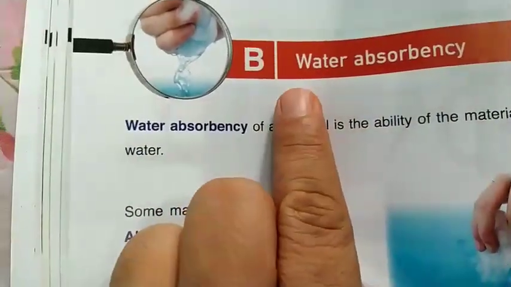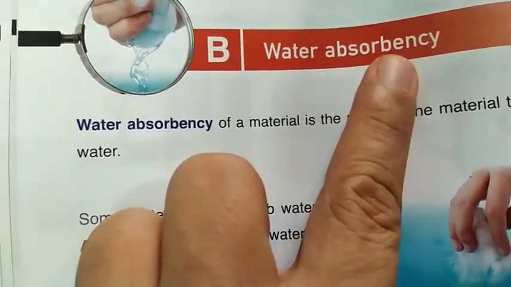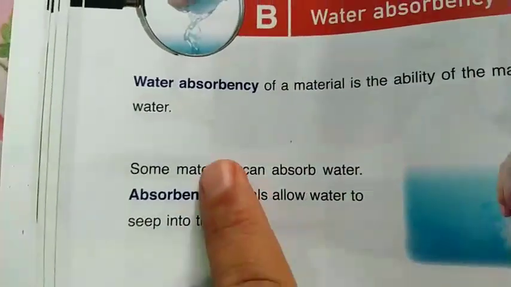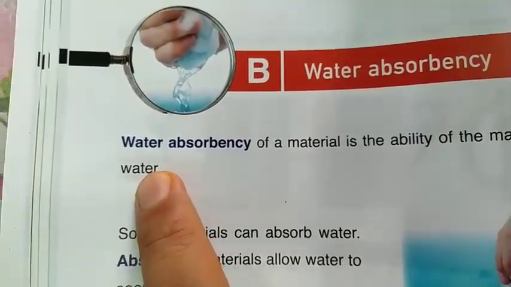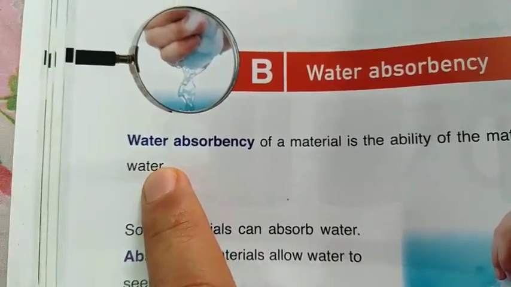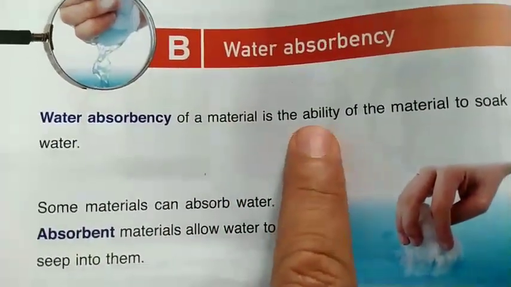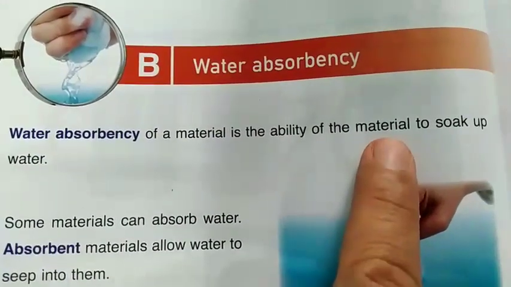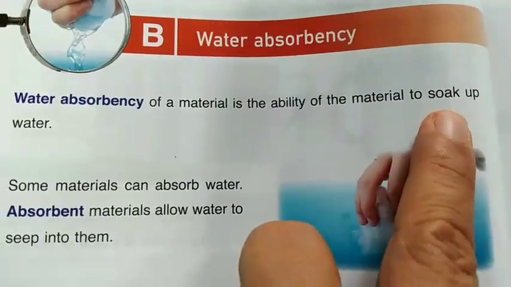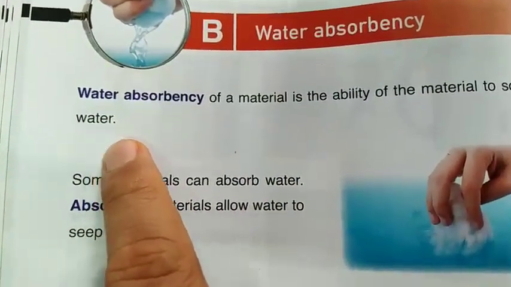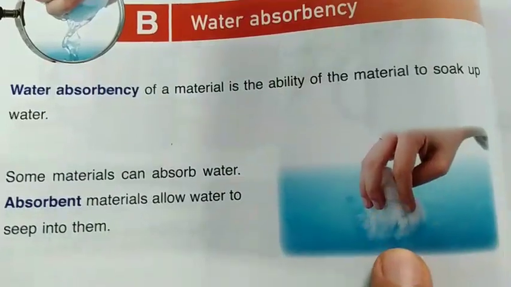absorbency. Now, what is water absorbency? Water absorbency of a material is the ability of the material to soak up water. What is soak up? Look at that.